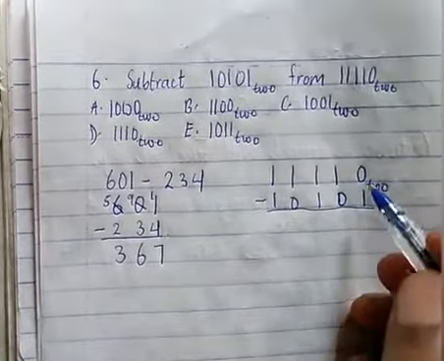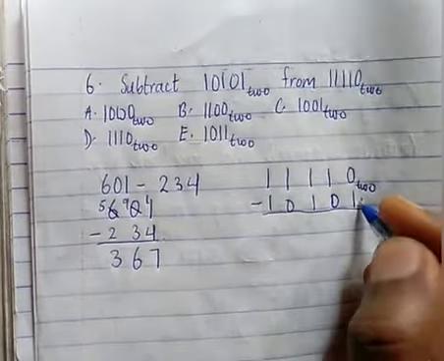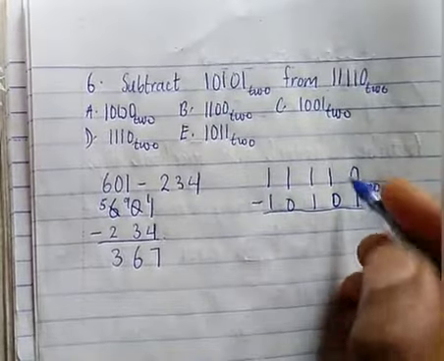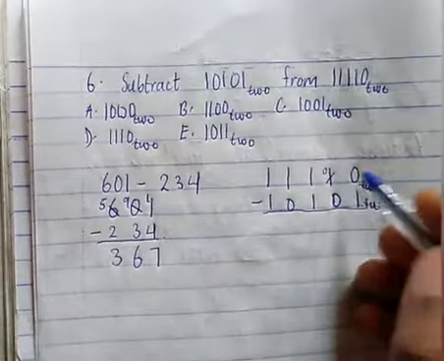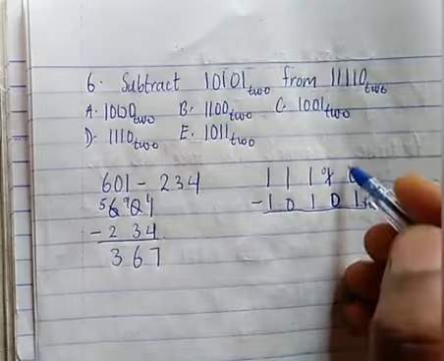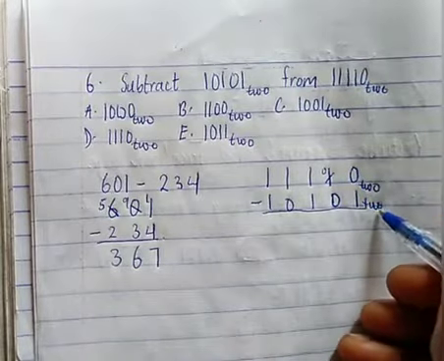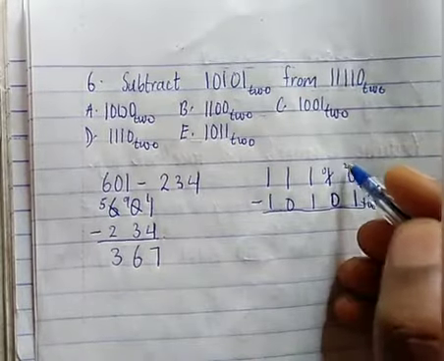So 0 minus 1, we need to borrow 1 here. So to borrow 1 here, this becomes 0. Now we carry 1 here. Don't forget, we borrow in what? We borrow in 2, so this becomes 2, because we are dealing with base 2.